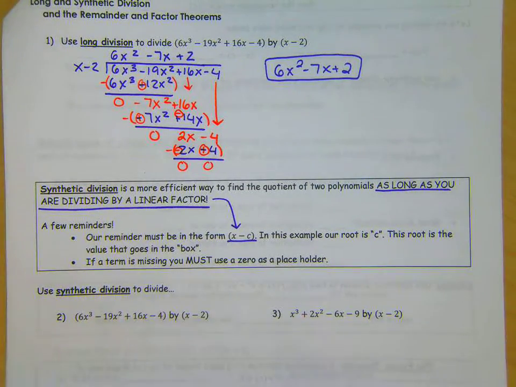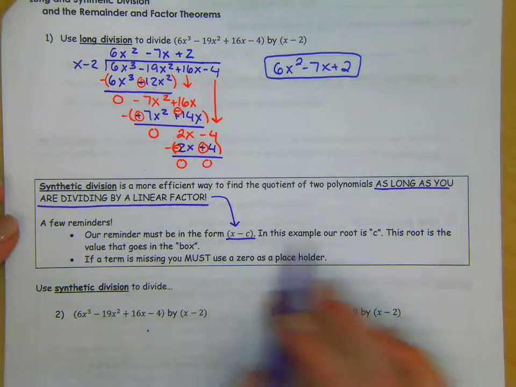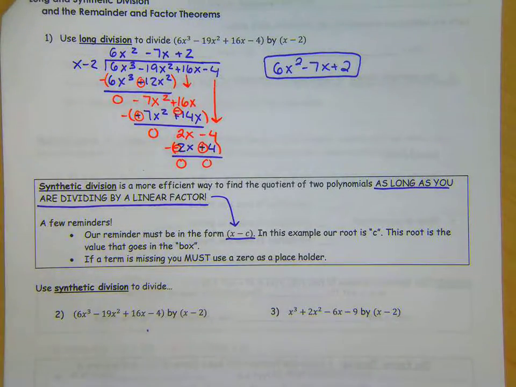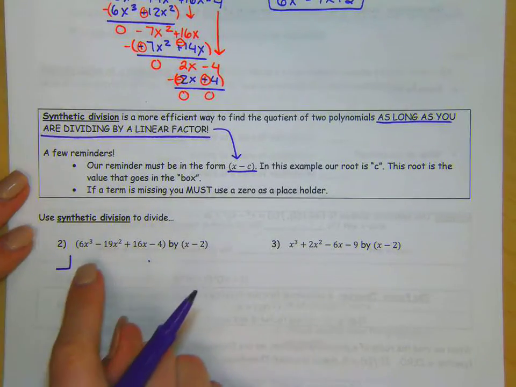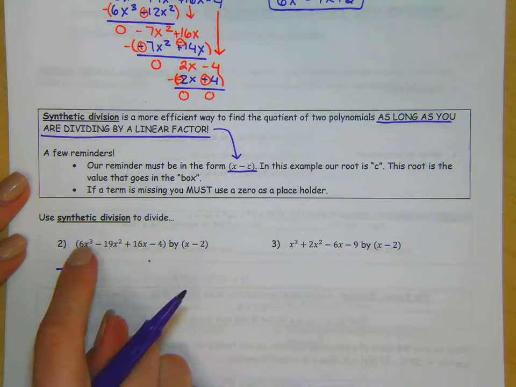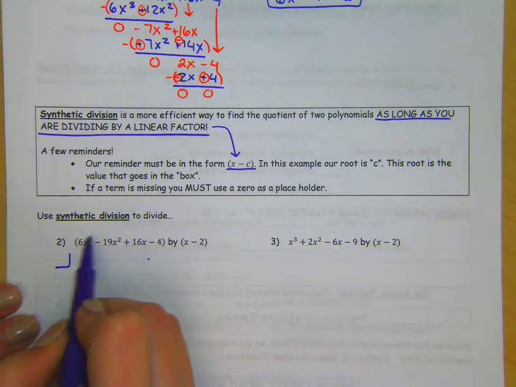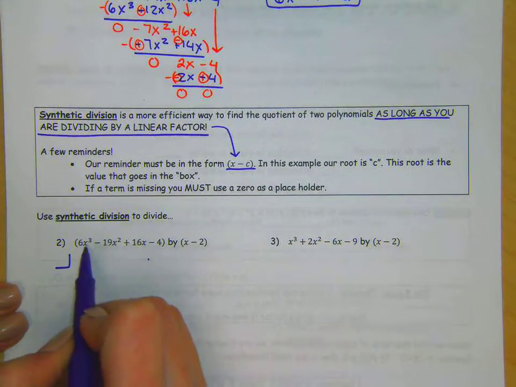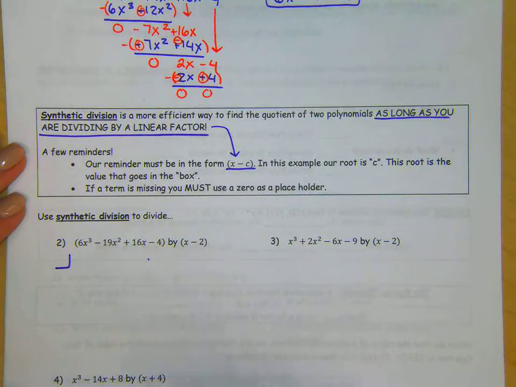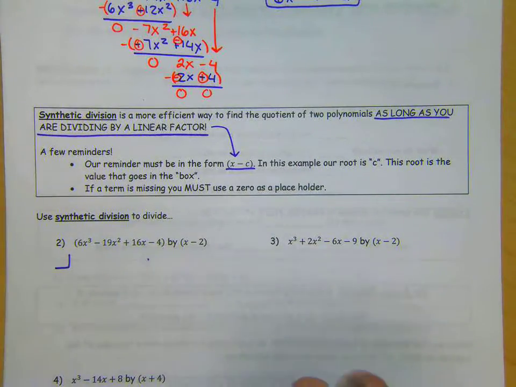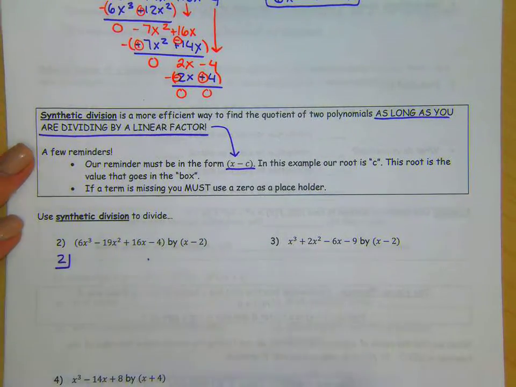A few reminders: other than being a linear factor, x minus c, this means our root is c, and that value is what's going to go in our box. When we set up a synthetic division problem, we start out with a box in the top corner, and we fill in the leading coefficients for each of these pieces. First, make sure this is ordered in terms of the highest exponent first, so 3, 2, 1, and 0. If there's anything missing, we have to put a placeholder, and we'll have an example of that in number 4. But for now, our x minus 2 is x minus c. c goes in the box, so we have positive 2 in the box.